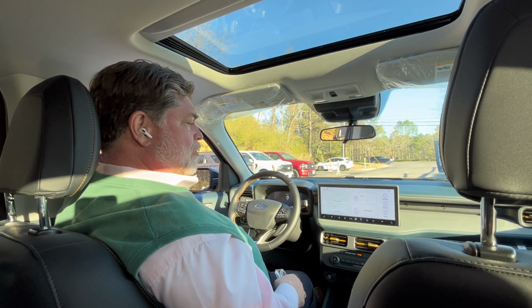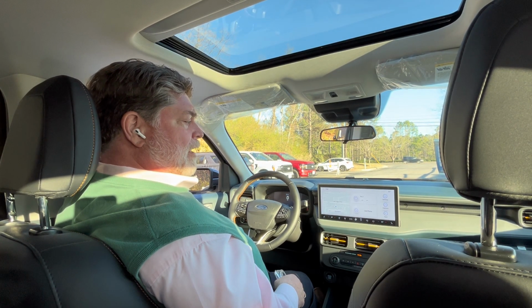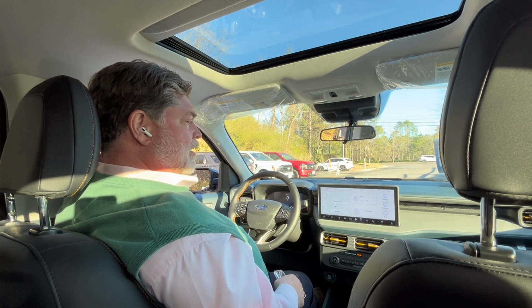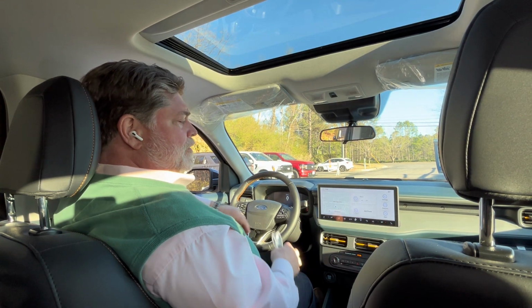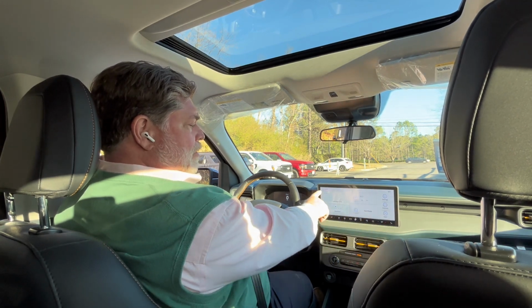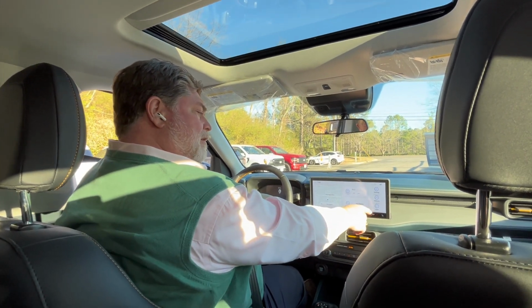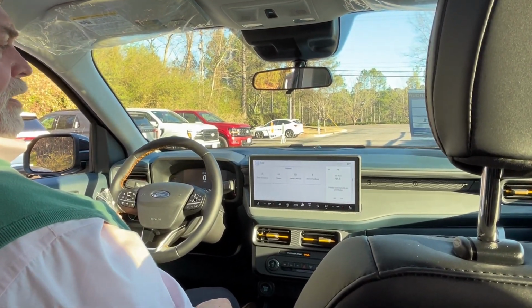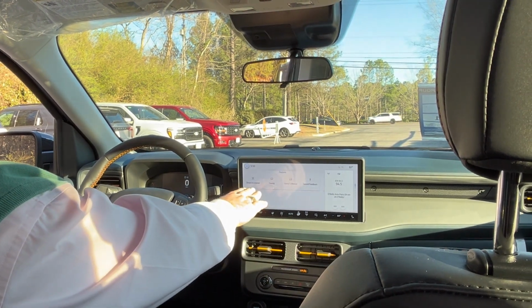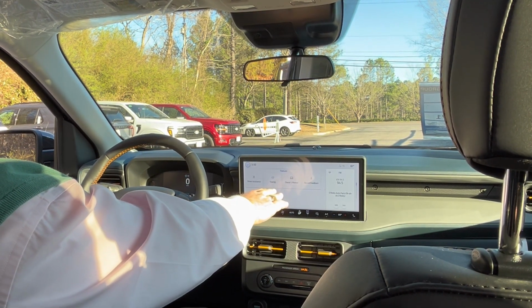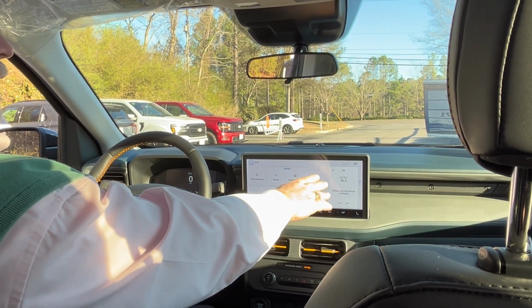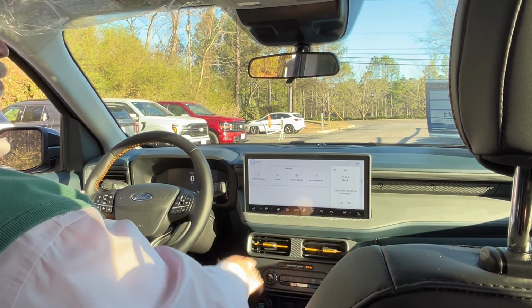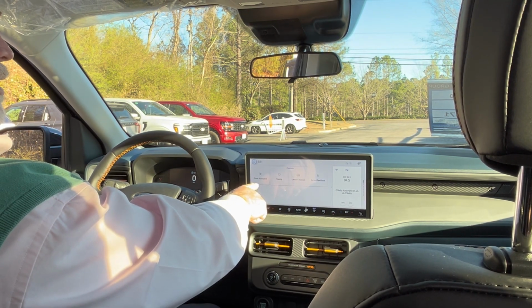We are in the Maverick Tremor, and I'm going to show you some cool features that are available on this Maverick and some things that you may not be aware of. So on your home screen, to the right side, you've got features. I'm going to click on that and it's going to bring up driver assist. You have your towing, owner's manual, and feedback if you want to send it back to Ford. Today we're going to talk about your driver assist.